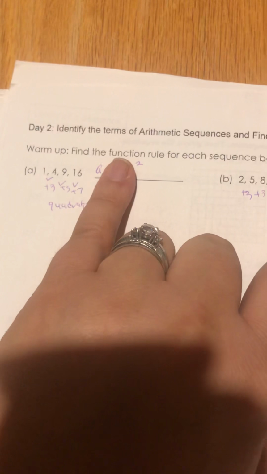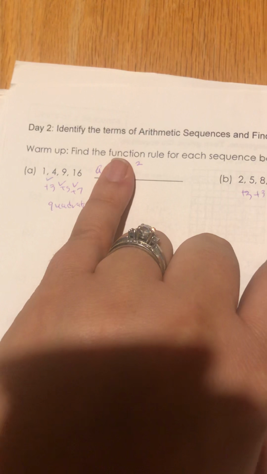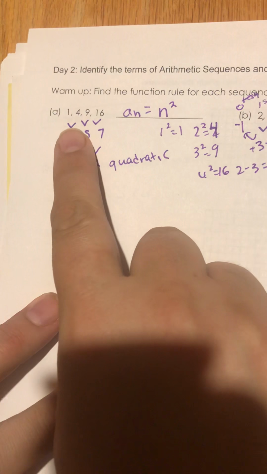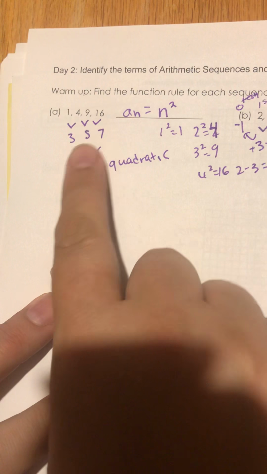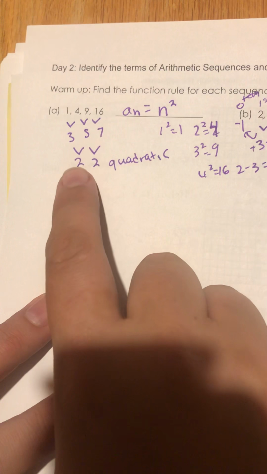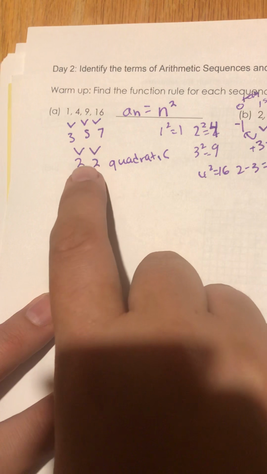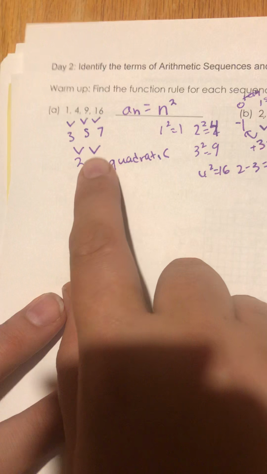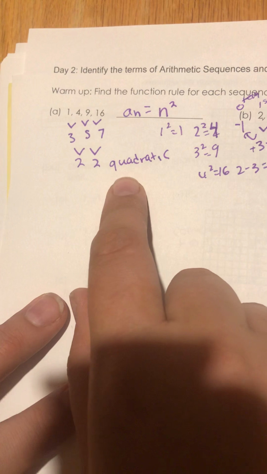Alright, so when we go to do this warm-up, for the first problem here, the difference between 1 and 4, 4 and 9, 9 and 16 is 3, 5, and 7. You can see the first difference is not constant, so it is not linear. The second difference between 3 and 5 and 5 and 7 is 2. That makes this a quadratic function because the second difference is constant.